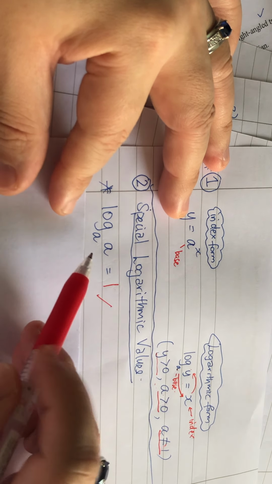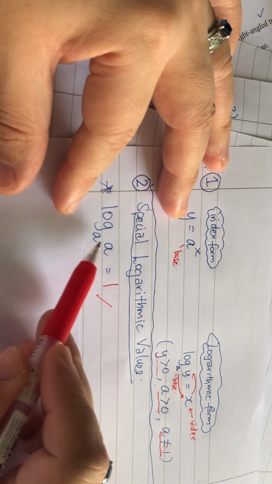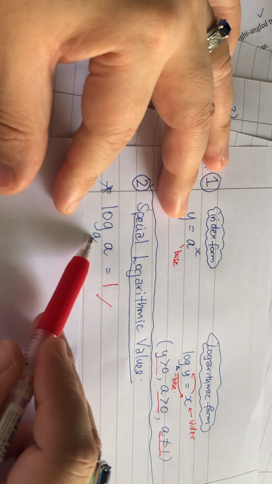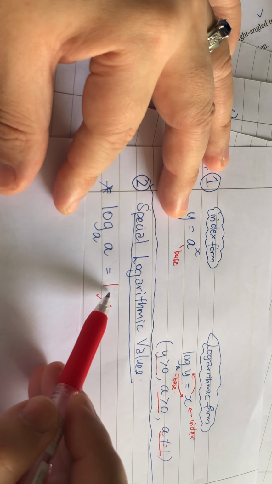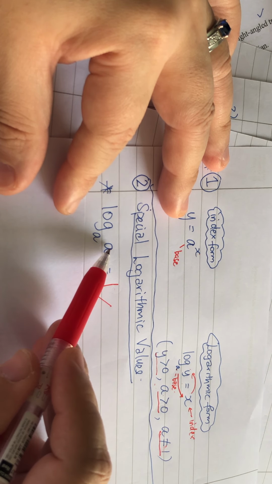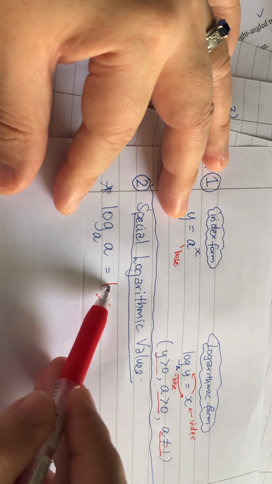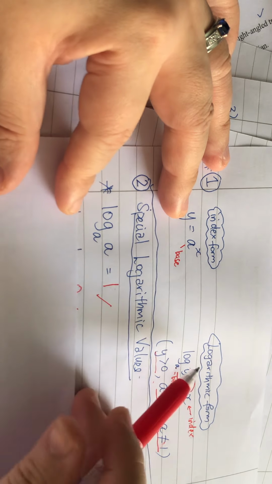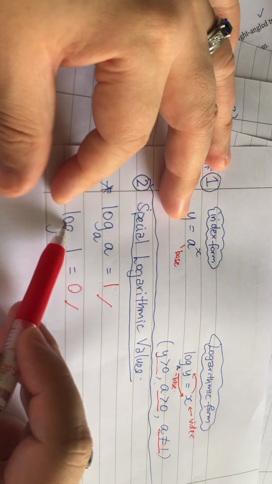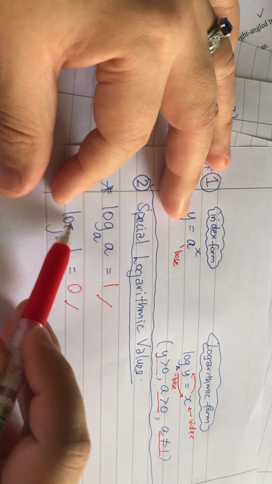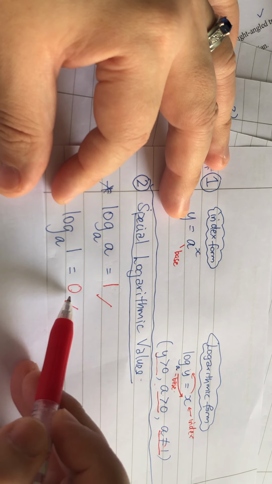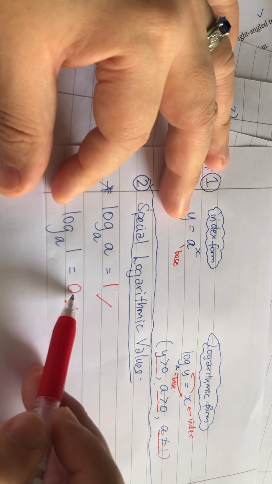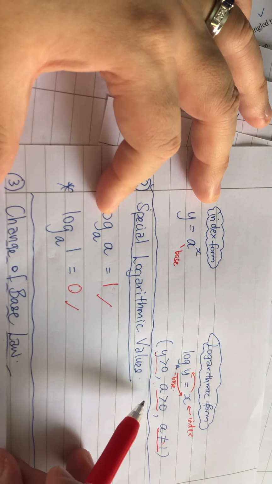And we also learn that if you have log of a to base a, the answer will definitely be 1. That means log of whatever number to the same base, the answer will be 1. For example, log of 17 to base 17 definitely is 1. Whether it is p or z, it will be 1. And log of 1 to any base must be equal to 0, because a to the power of 0 is 1, or any number to the power of 0 is 1. Okay, so that's what we have done so far.